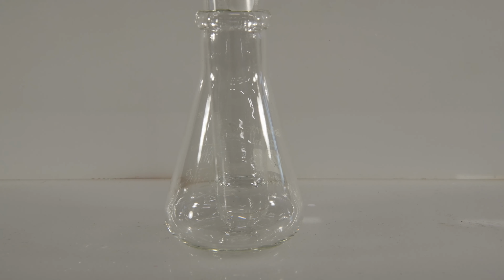And now let's add to that some of the magnesium chloride solution we just prepared in the lab. Oh, and you can see it's quite vigorous bubbling there. So clearly there's a reaction taking place between those two. The question is, is it reacting with the magnesium or is it reacting with the excess hydrochloric acid left in the beaker?